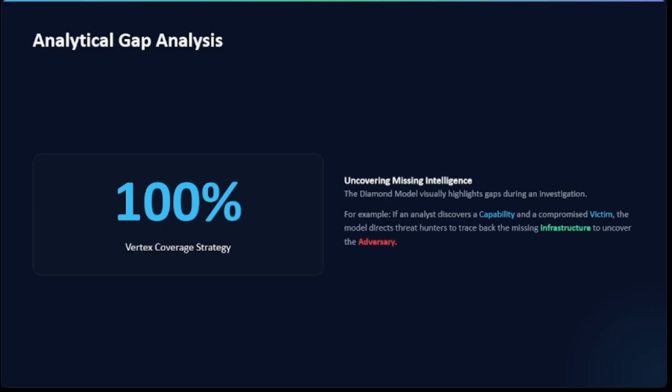Now, nothing's 100%. I'm going to caveat this slide. A lot of the things that I read said it was 100%, but I do want to caveat that. Be careful saying 100%. Not really 100% in the real world. There is human error involved here, but it does definitely highlight gaps during an investigation. If you go through and use the diamond model during an investigation, it can highlight some gaps in your security tools and your analysis and your threat intelligence program.